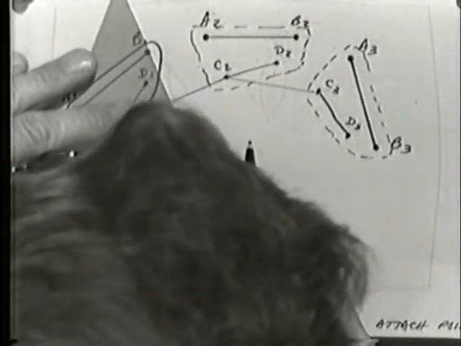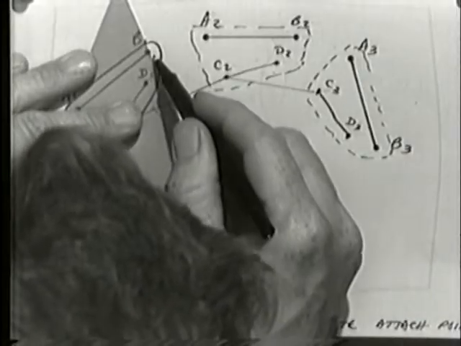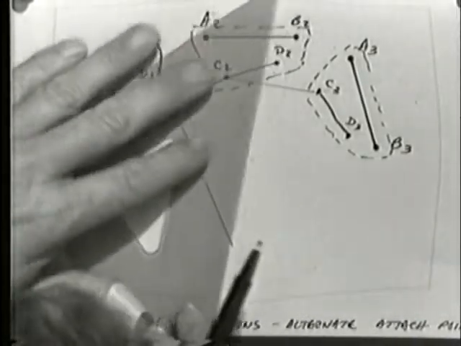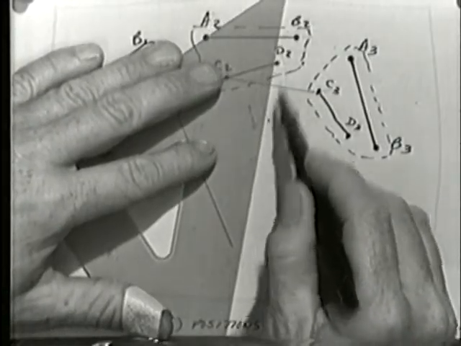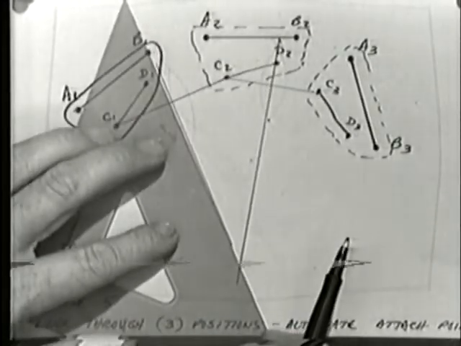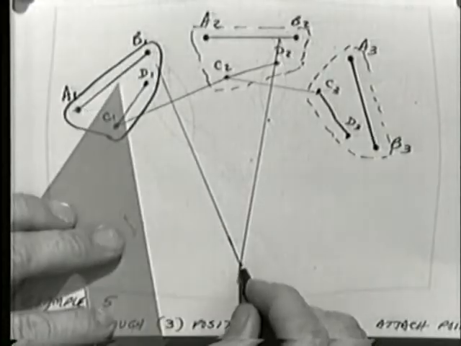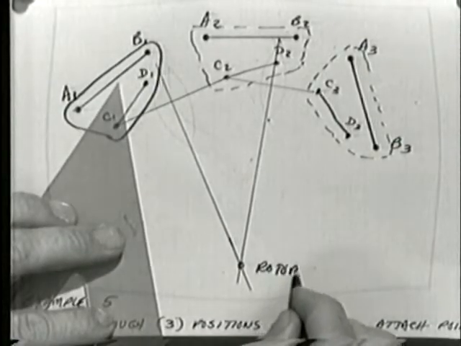So there's a perpendicular bisector of the line C1, C2. And there's a perpendicular bisector of the line C2, C3. Extend them till they intersect. That's the rotopole for C.